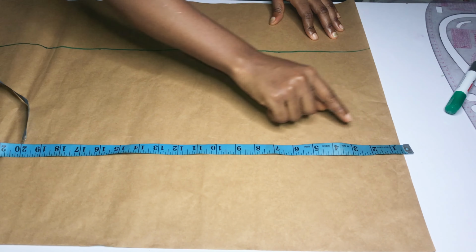So after doing that, I'm going to label my lines. I have my hip line, my crotch line, and my thigh line, and the line on the upper part of the pattern paper is going to serve as my waist line. So after doing that, what I'll do next is to start placing my measurements.